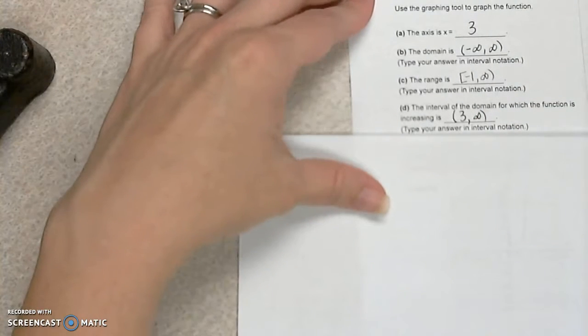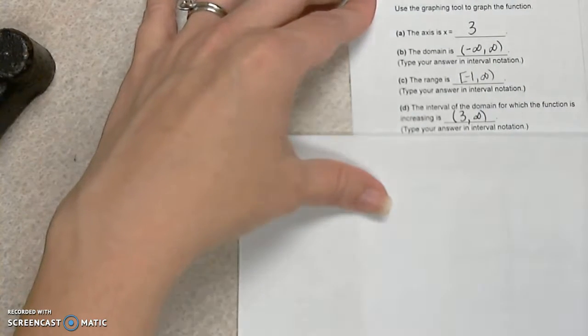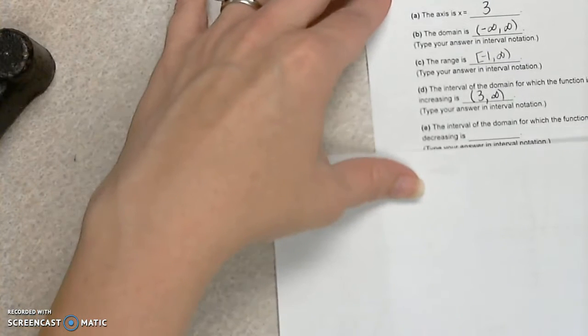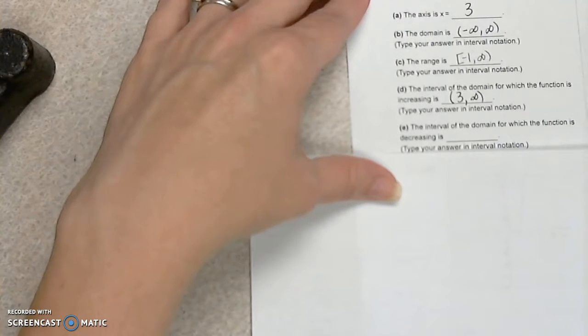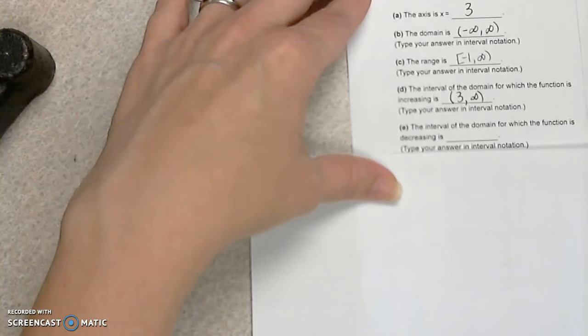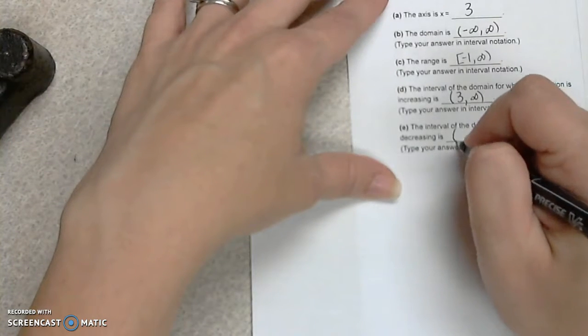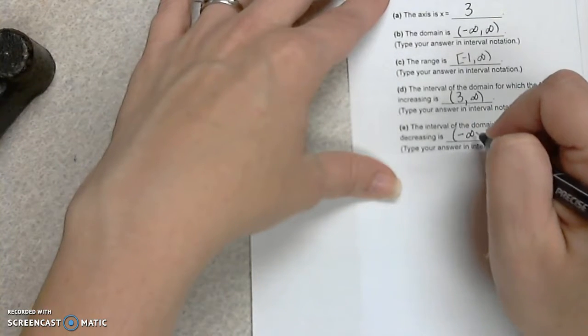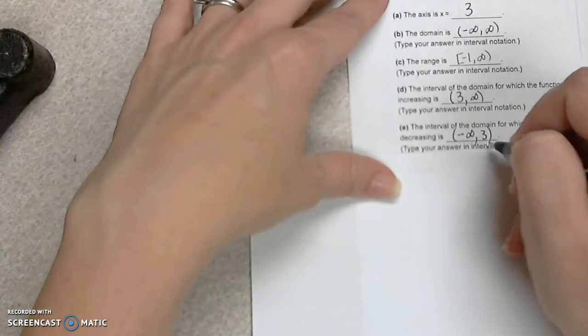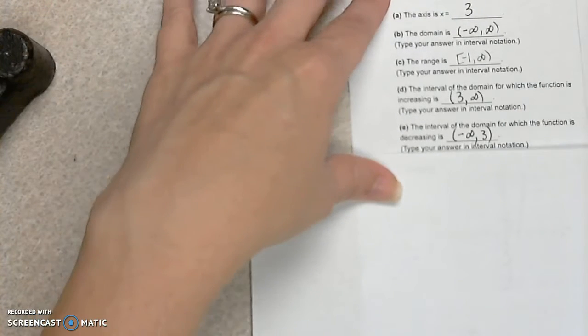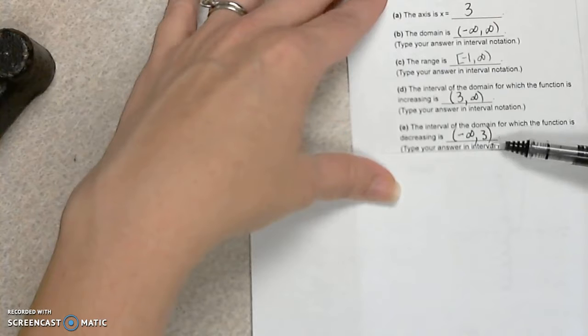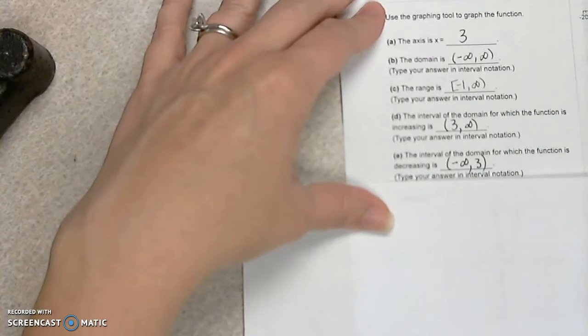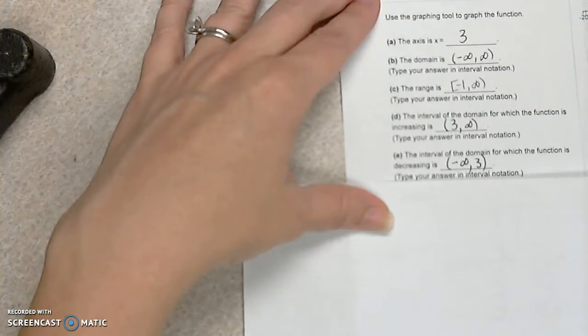Alright, so those are our x values from 3 on up. And then where it's decreasing is going to be anything less than 3. So remember, you always write the smaller value first. So from -infinity to +3. And if you'll notice, all of this information can be found if you find the vertex of the parabola.